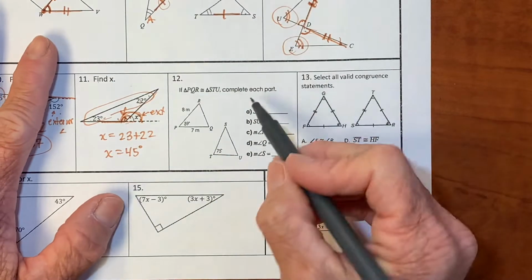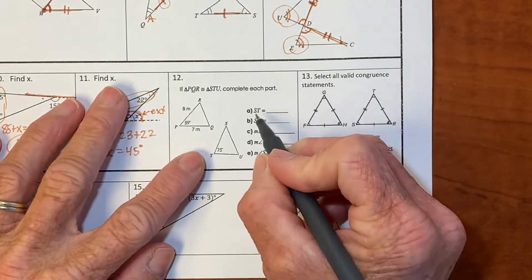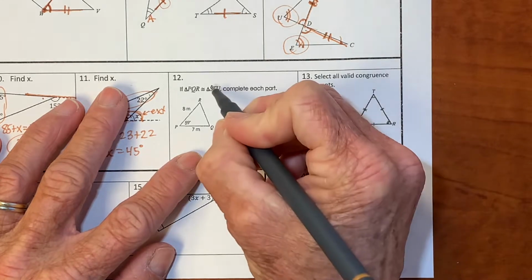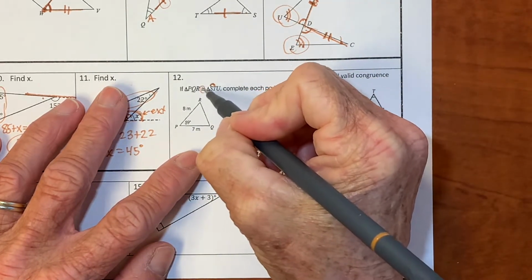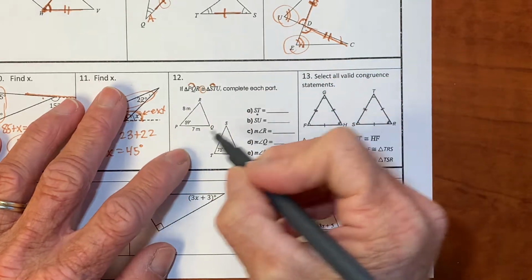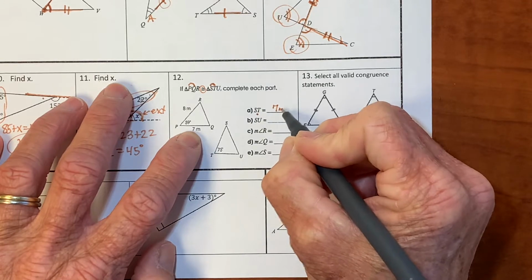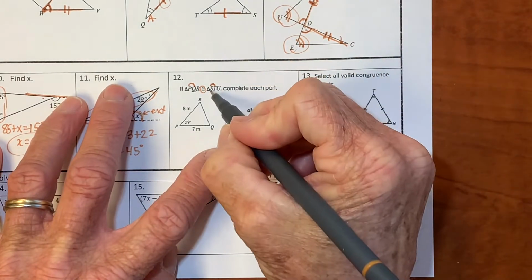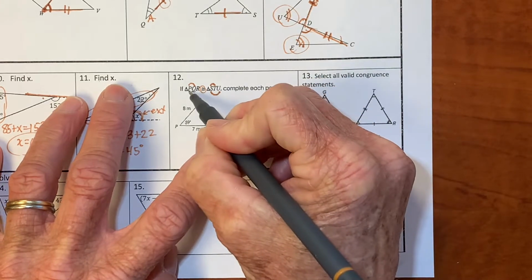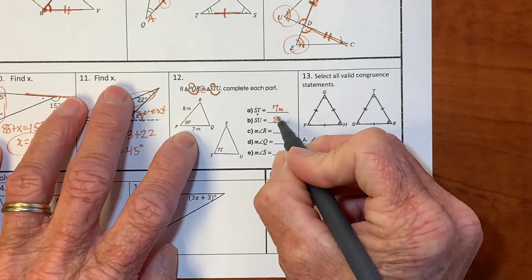All right, so looking at our congruency statement, we want to write down what we know. Do we know the value of ST? Well, S and T are the first two letters, and since the triangles are congruent, it'll have the same value as PQ, which is 7 meters. I'm not going to put the units, but SU, S and U are the first and third letters. They're going to be equivalent with segment PR, which is 8.